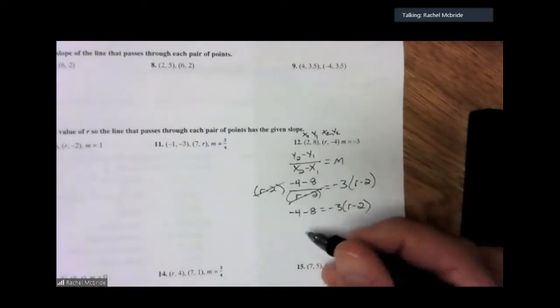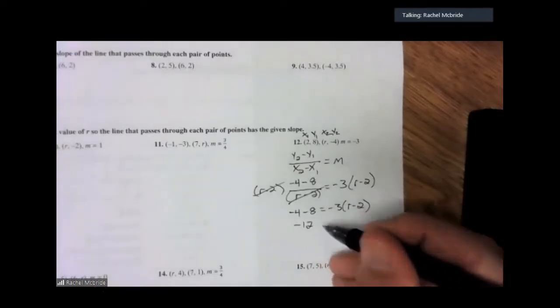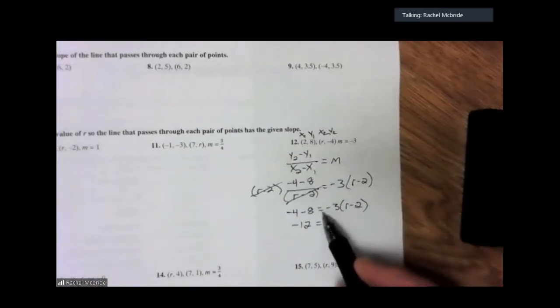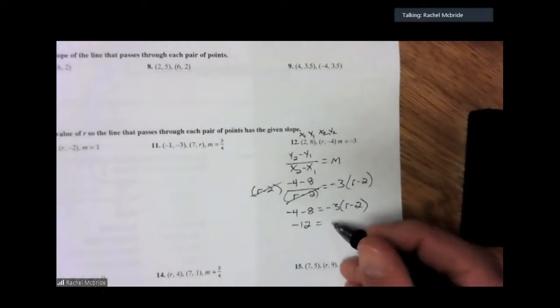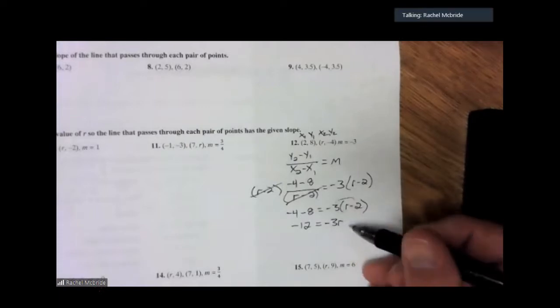Okay? What is negative 4 minus 8? Go ahead, Don. It is negative 12. Now let's distribute here. What's negative 3 times r? Very good. What's negative 3 times negative 2? Right, so that's going to be positive 6.